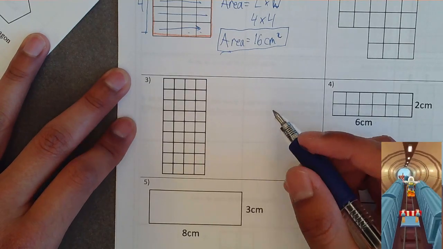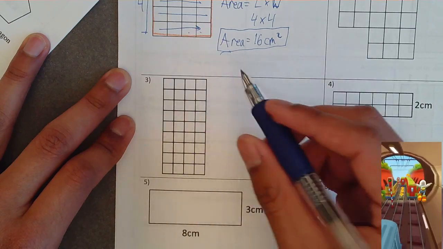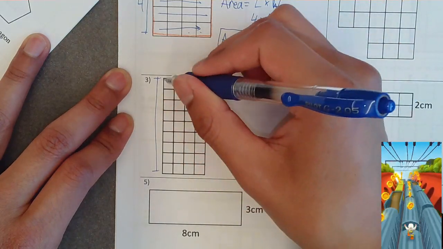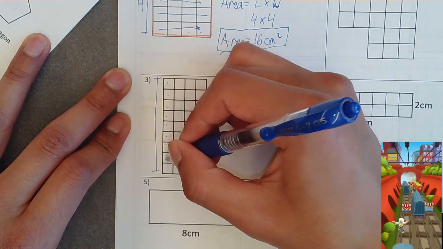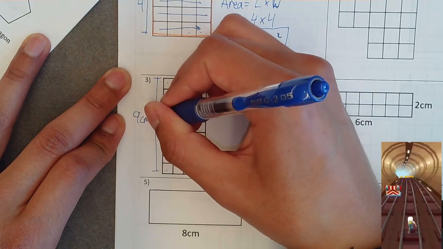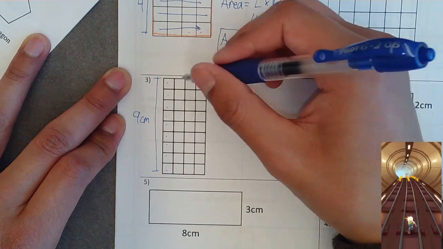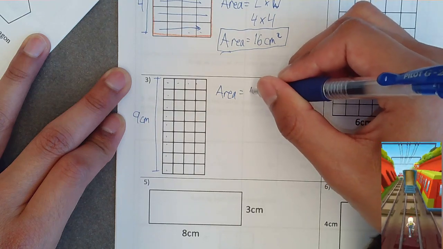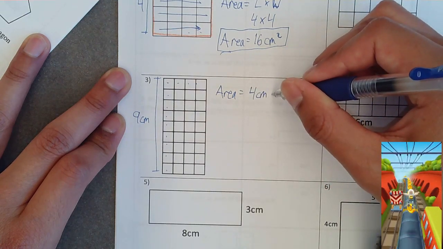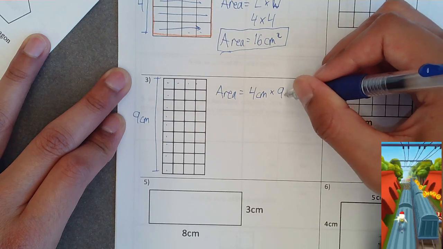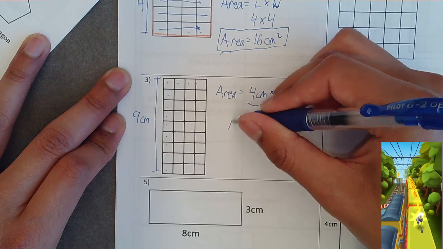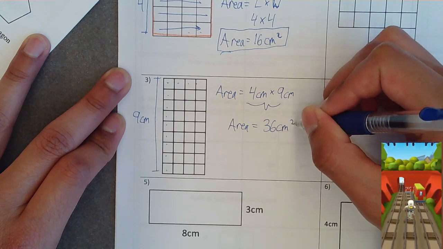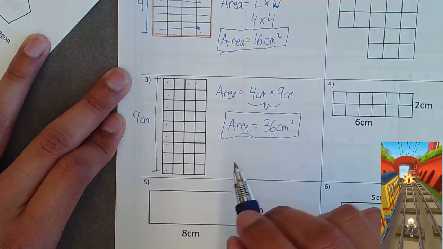I can totally just count them one by one, but I want to do it the smart way, which is looking at my width. I have 1, 2, 3, 4, 5, 6, 7, 8, 9. 9 centimeters is my width. What is my length? It is 1, 2, 3, 4. Area is going to be equal to 4 centimeters times 9 centimeters. Combine those together, my area is going to be 36 centimeters squared. And I can get that same answer if I counted literally every single square, but I don't want to do that.